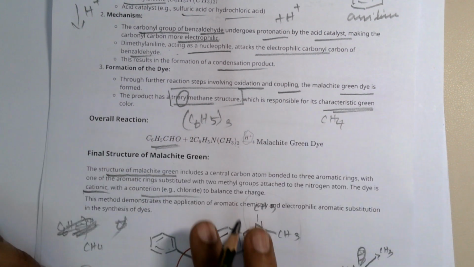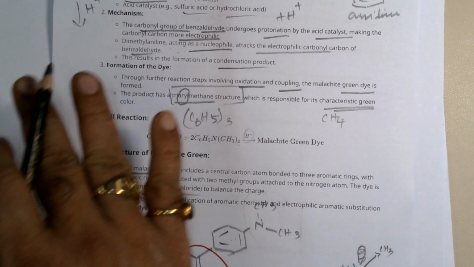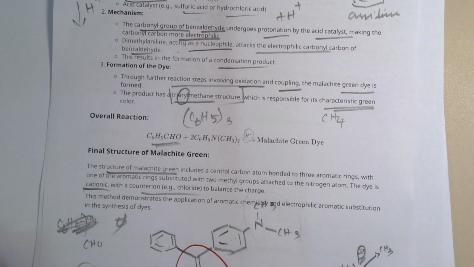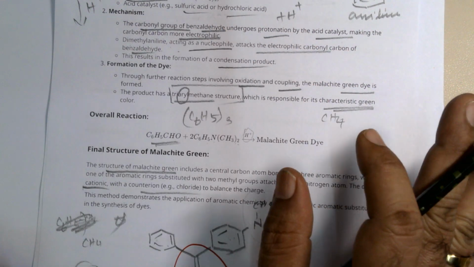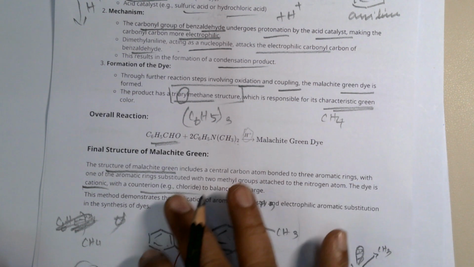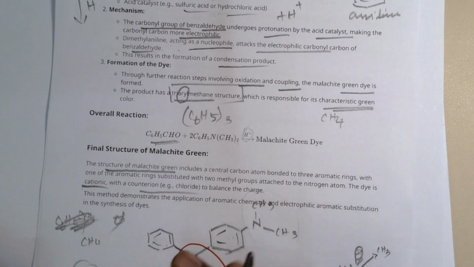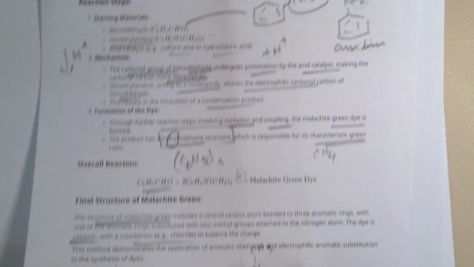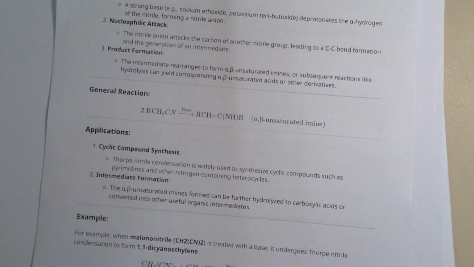You need not worry about the complete formation mechanisms involved in this case. You just remember the starting material, and you have to discuss the structure of malachite green, and the application is green dye. Okay, so this is another aspect. Then now let us go ahead with the third one.